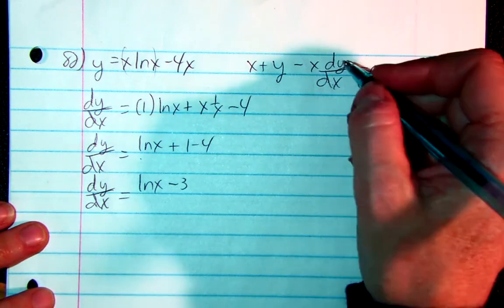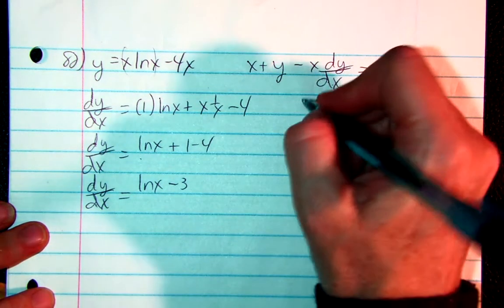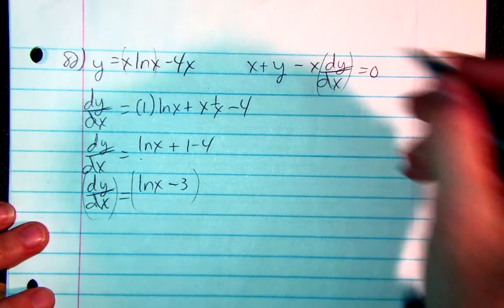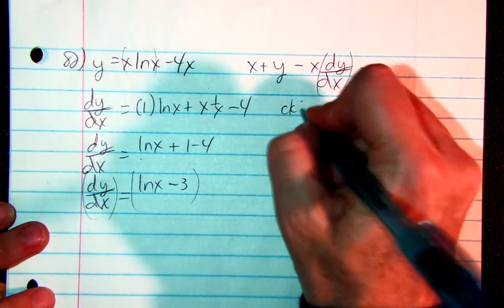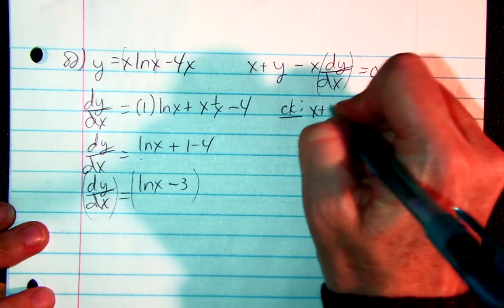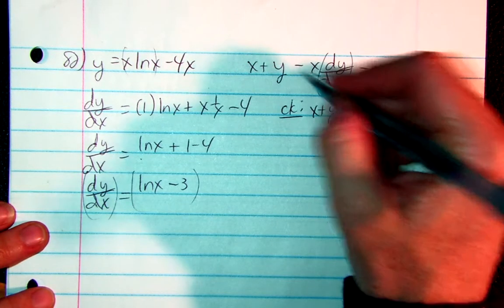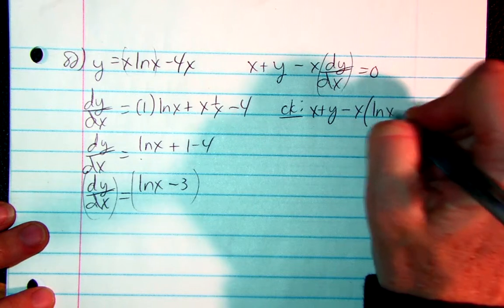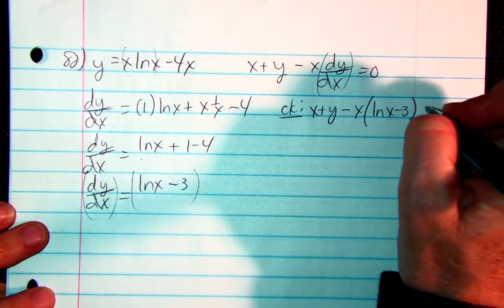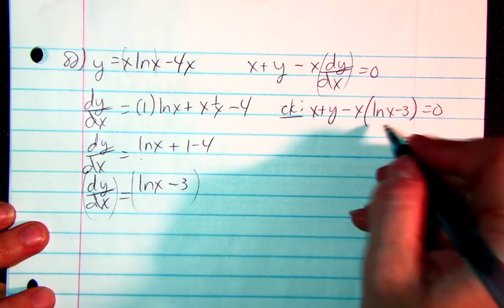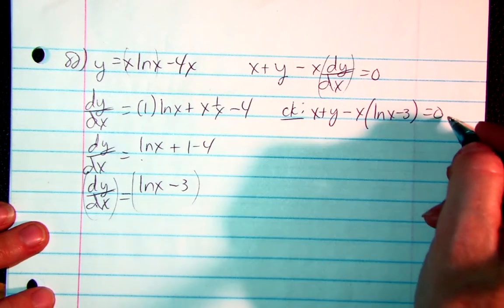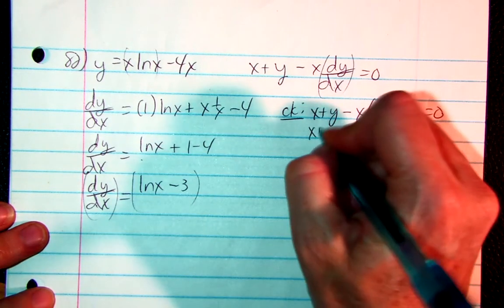Now I'm going to check to see if it's a solution. So I'm going to substitute this piece in here. So I'm copying x plus y minus x, natural log x minus 3 equals 0. So I took that from here. I'm checking to see if both sides are equal to 0. Obviously this side is 0. Let me see if this can be 0.